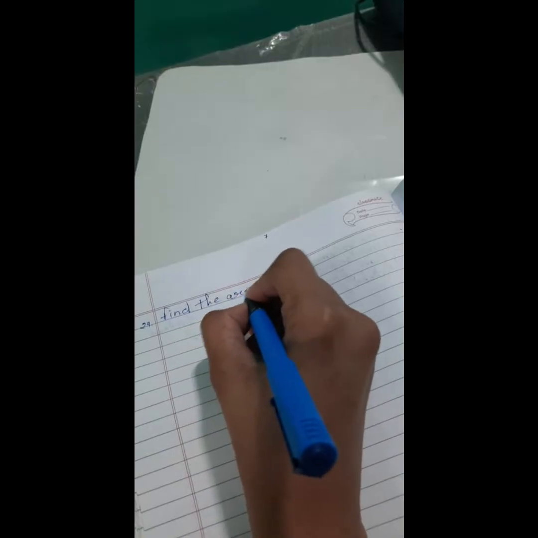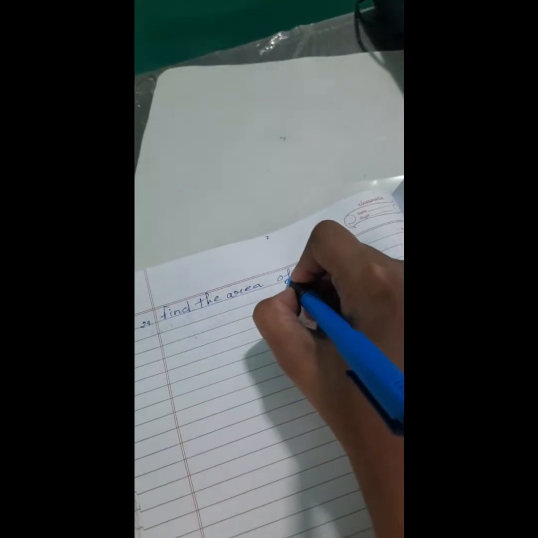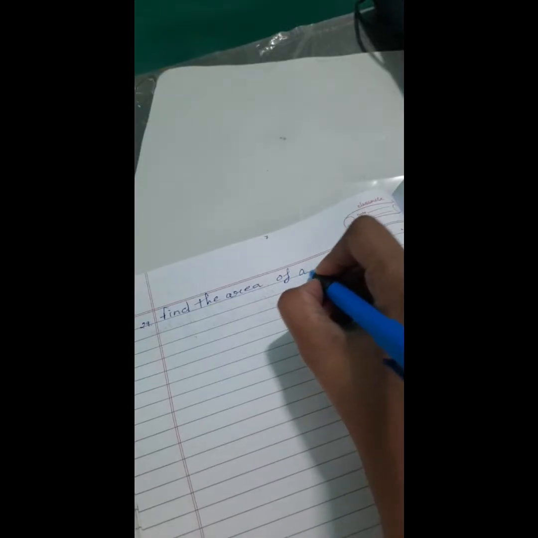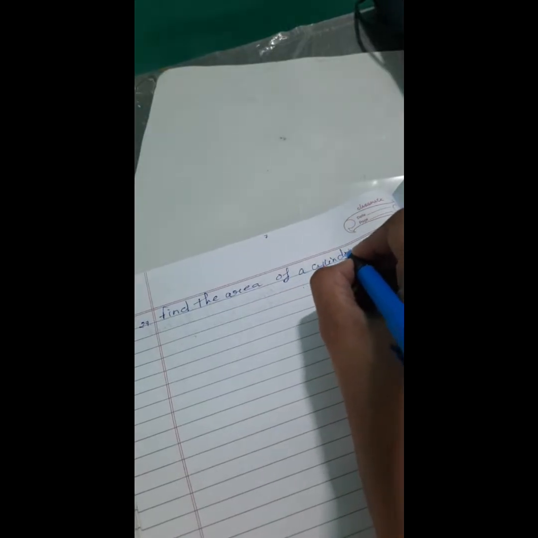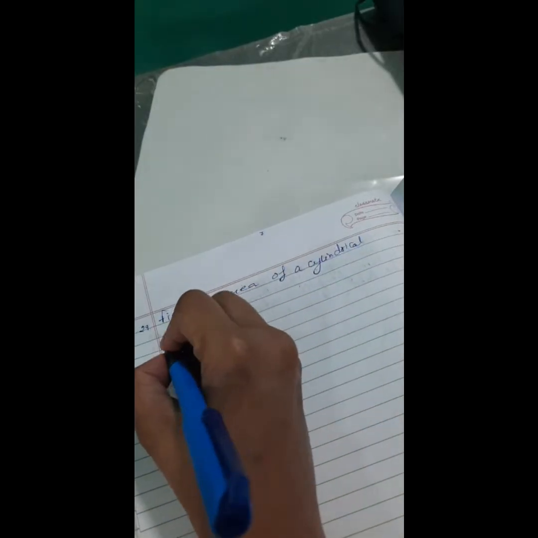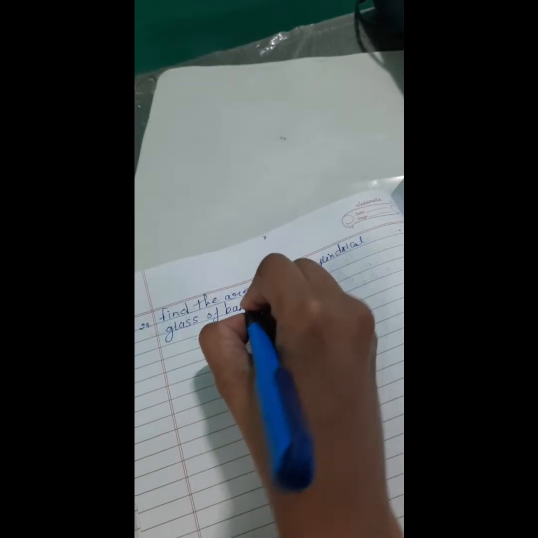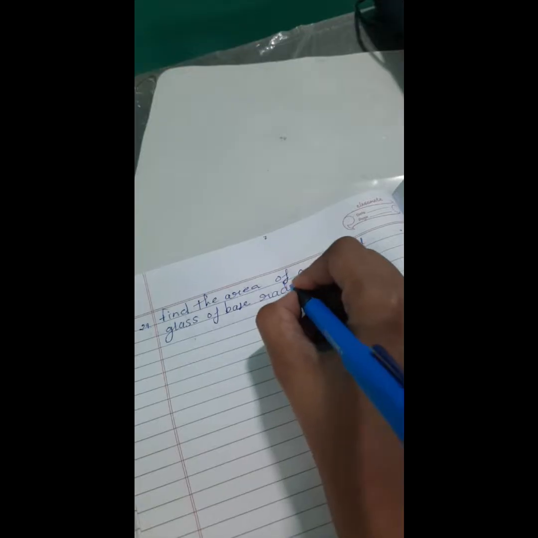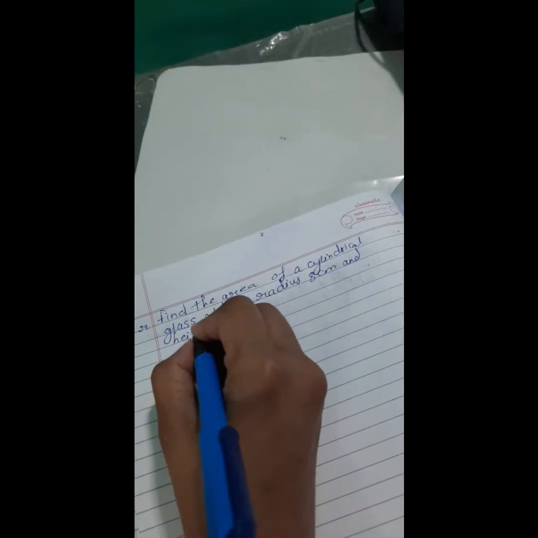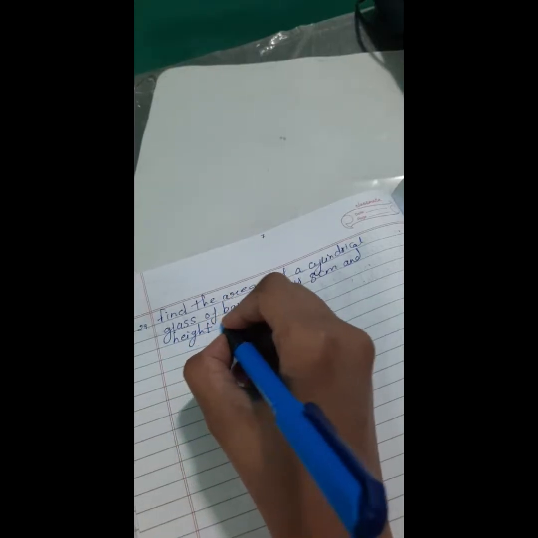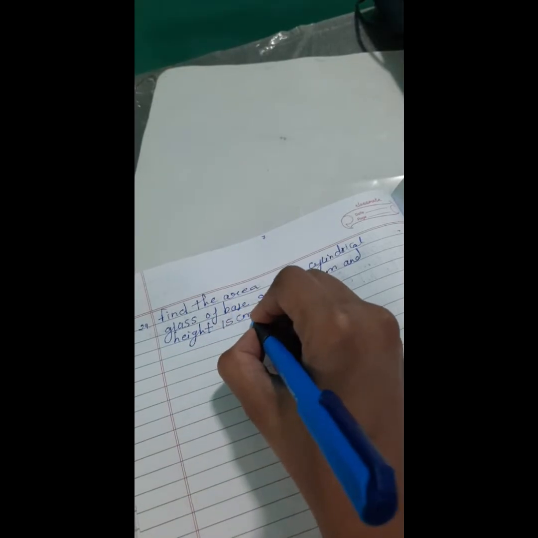So write down find the area of a cylindrical glass of base radius 8 centimeter and height 15 centimeter. You'll have to take pi value to be 3.14.